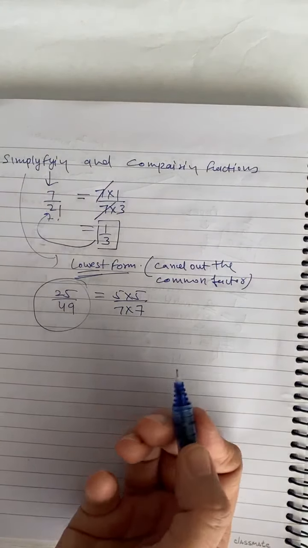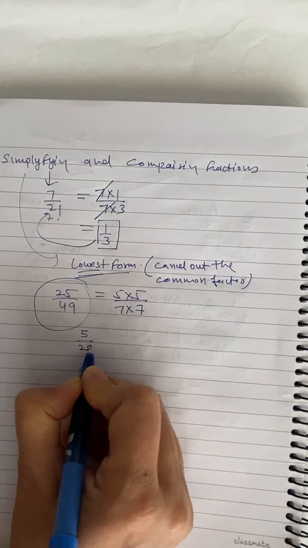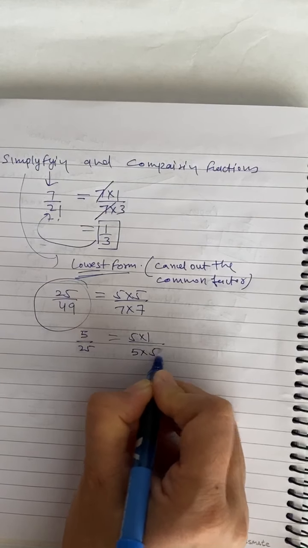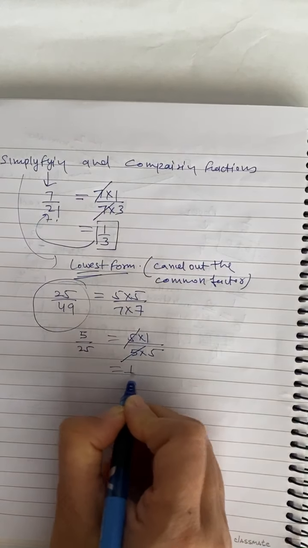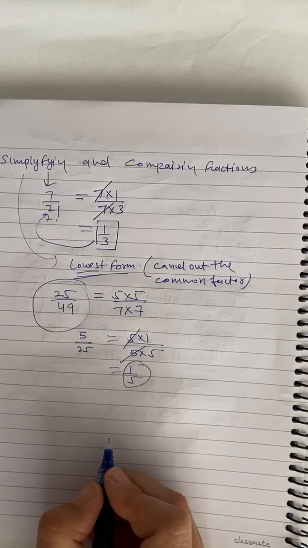Another example, let's say 5 divided by 25. So this is 5 times 1 and this is 5 times 5. So 5 is a common factor. So you get 1 over 5 as the lowest form here.